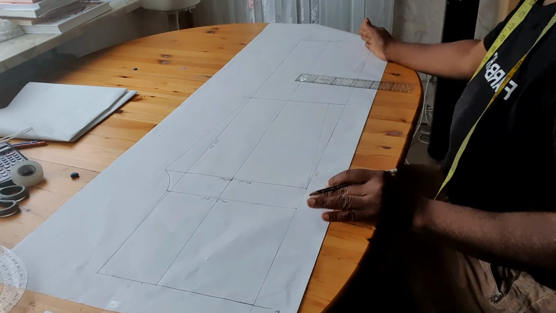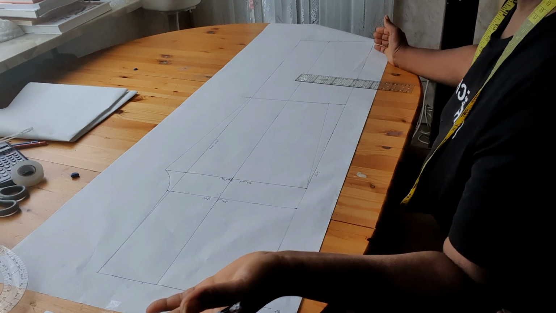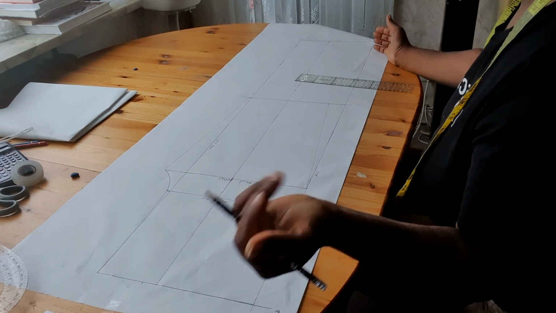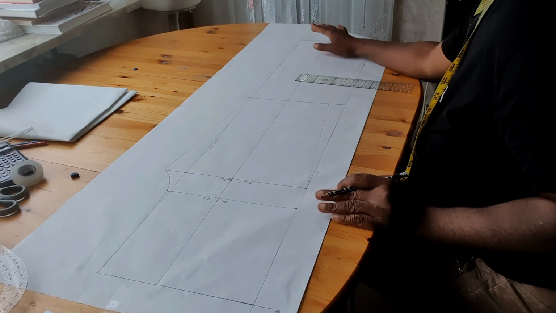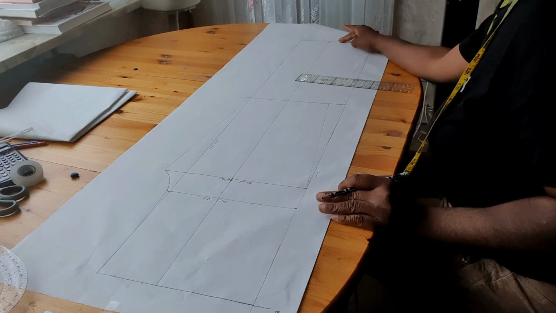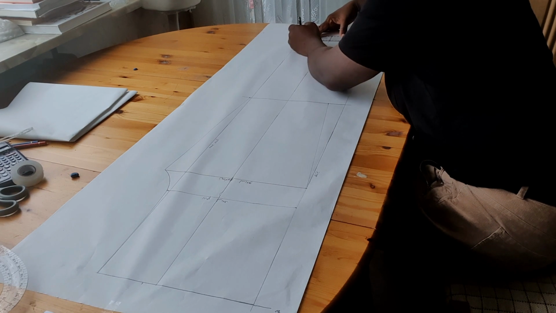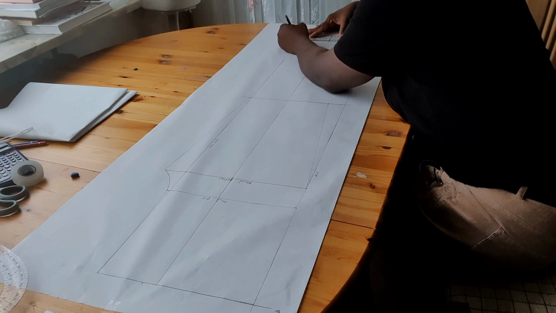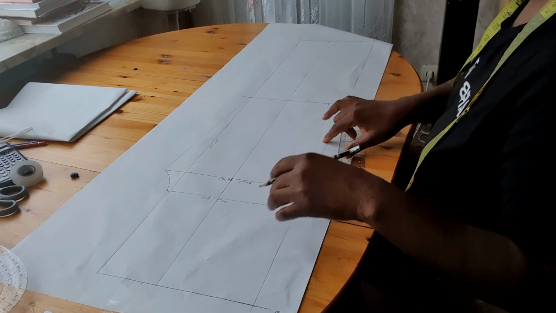So if I want to measure the knee circumference, which I said is 40 centimeters, I have to divide 20 centimeters into 2. So here will be 10 and here will be 10 centimeters. So now I will measure 10 centimeters here and another 10 centimeters here. Then I do a straight line.